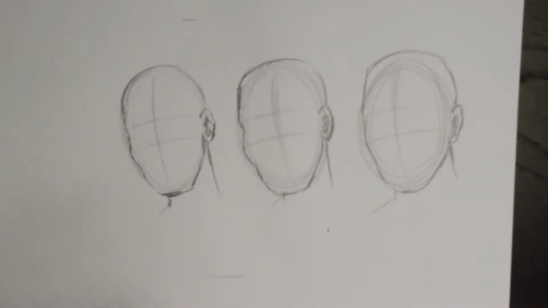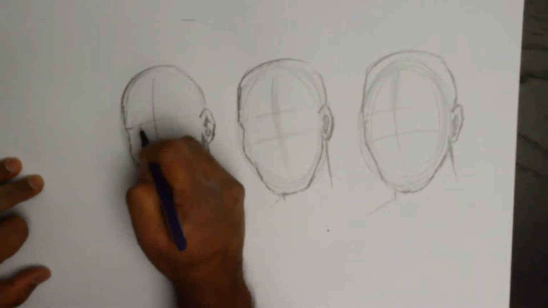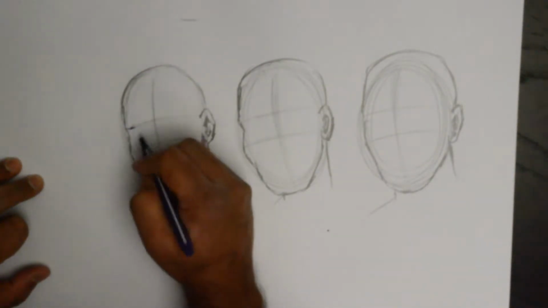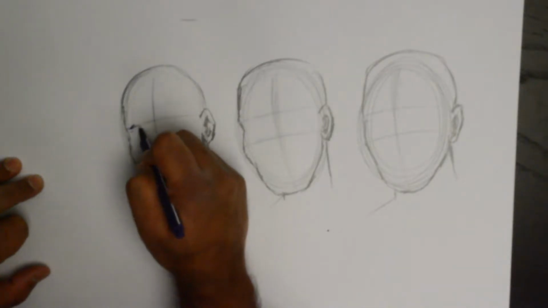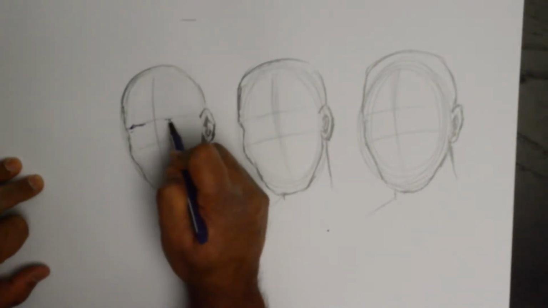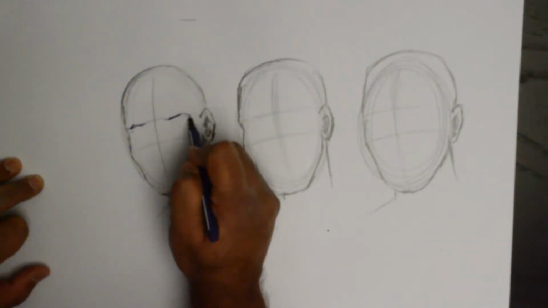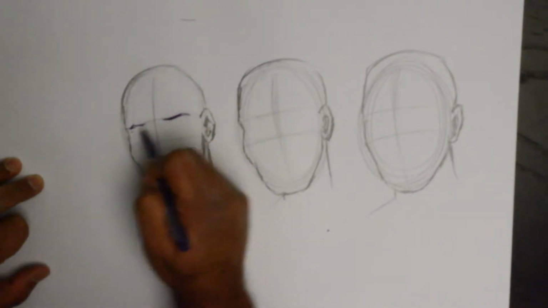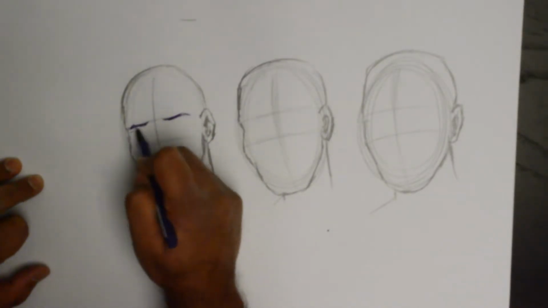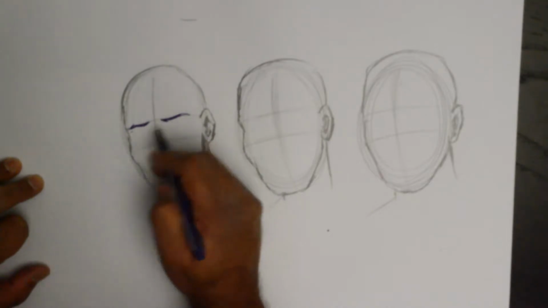So what we're going to do is I'm going to grab myself some fine liners here so that we can see this a little better. So grumpy expression, and we'll start right along this line. So I'm putting in a pair of eyebrows.